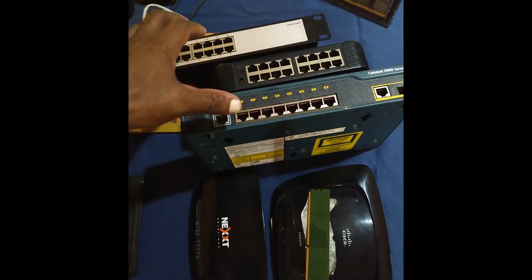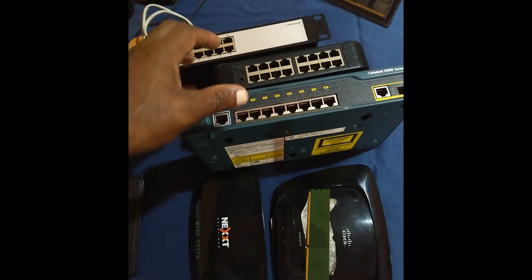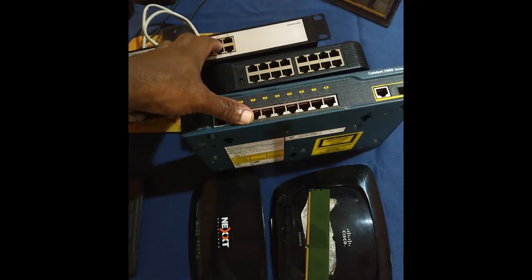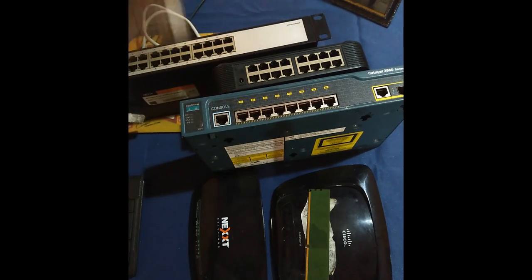Now in this video I'm going to talk a bit about the difference between a router and a switch and how you can use these devices to add functionality to your network. Alright, so let's jump right into it.